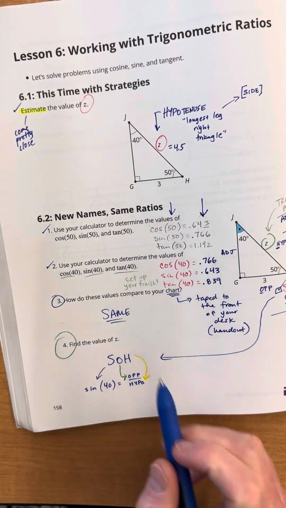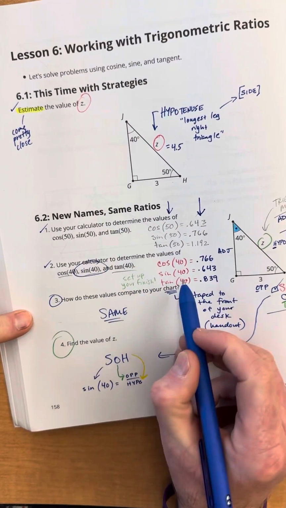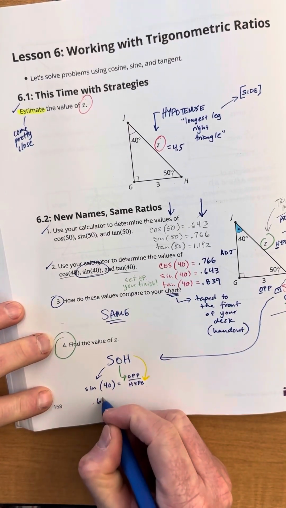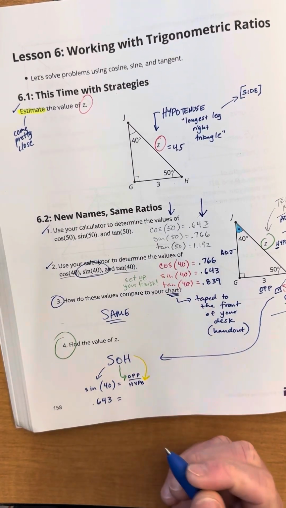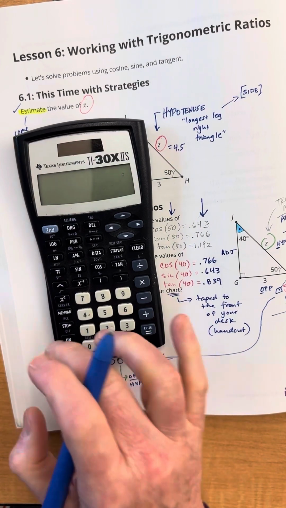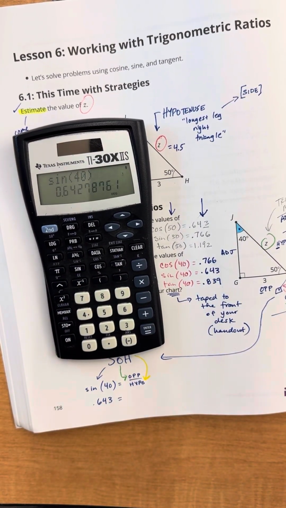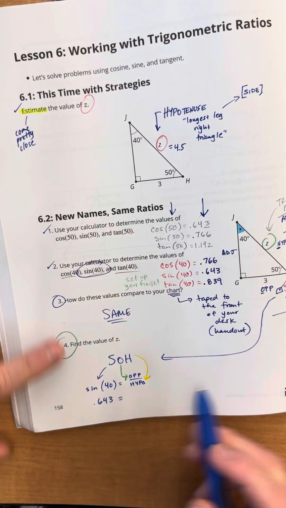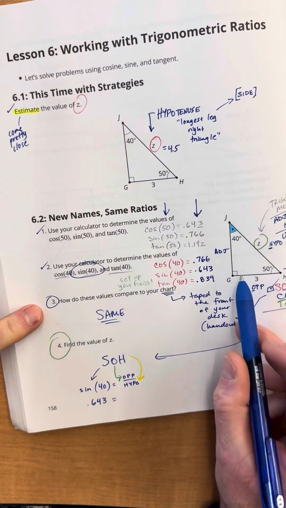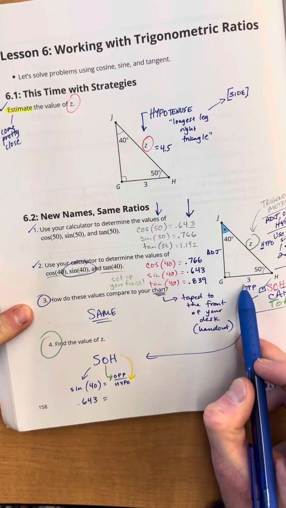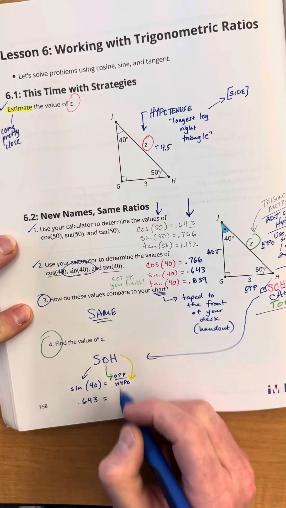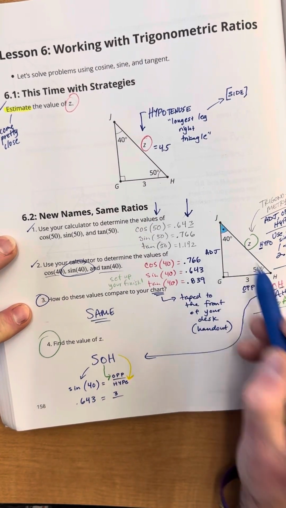Now, sin 40, we already know. We just did that. It's 0.643. If you want to do it again, go for it. Sin 40 equals 0.643. What's our opposite leg? Well, you go back to your diagram. Your opposite leg was 3. What's your hypo? Z.